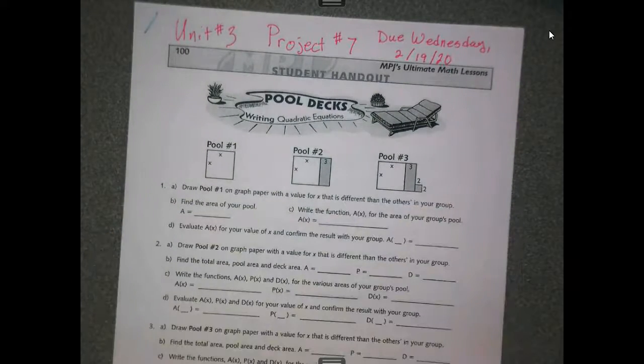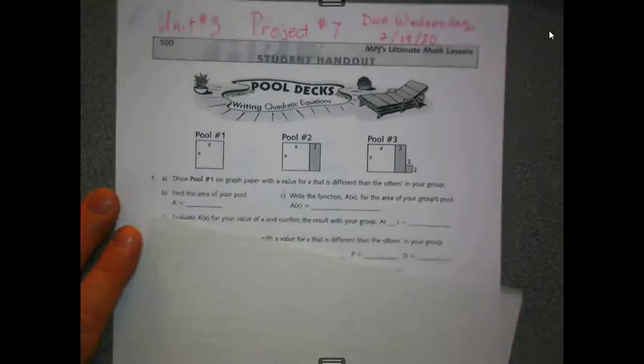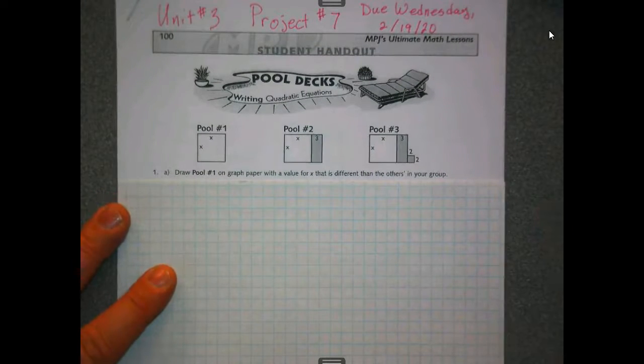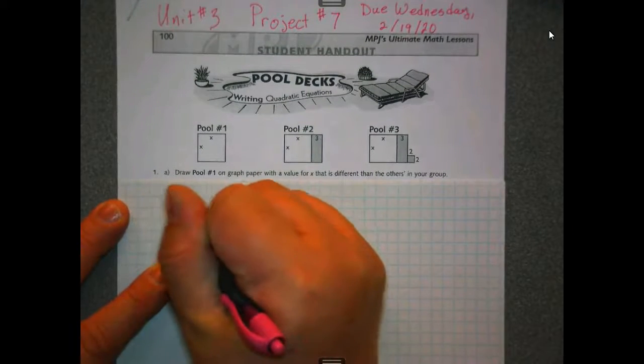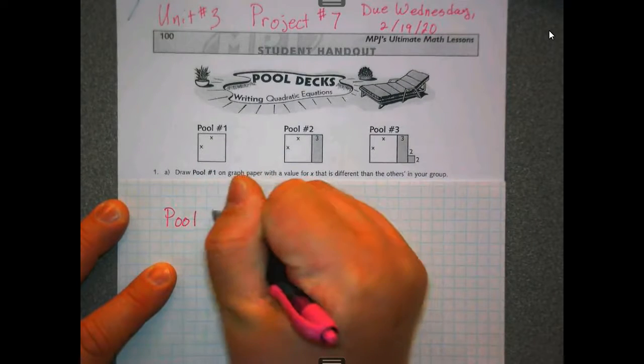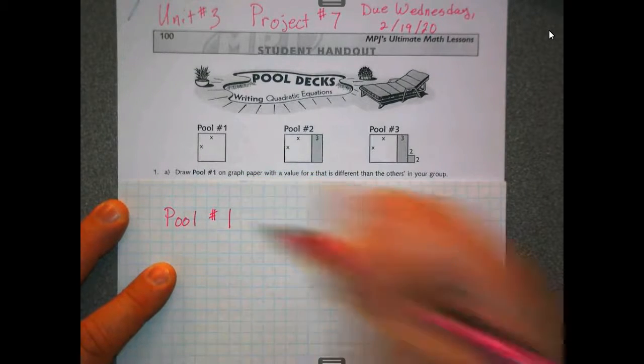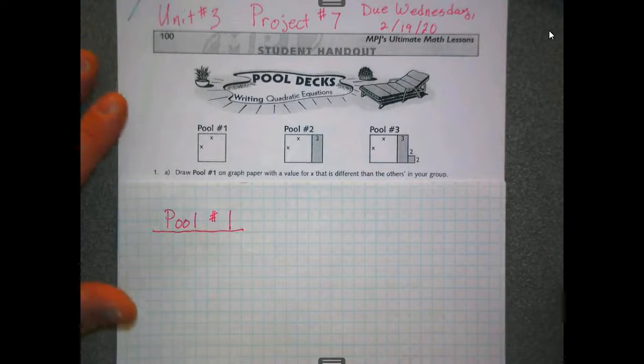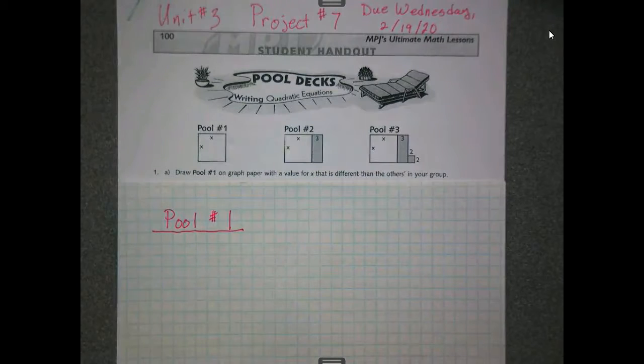On graph paper, draw pool number 1. Now, I'm going to draw a square pool. You guys draw a square pool. Try to pick a different length than me.